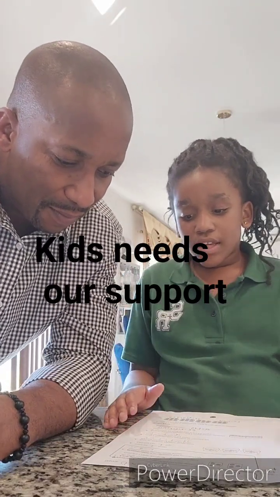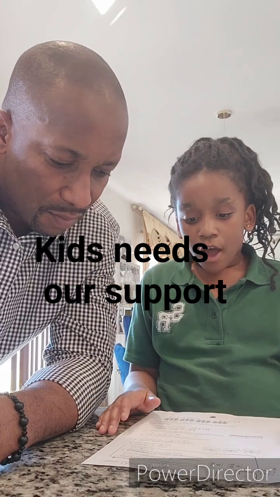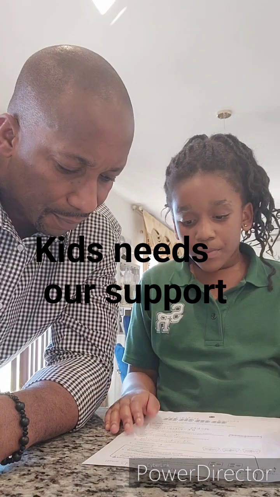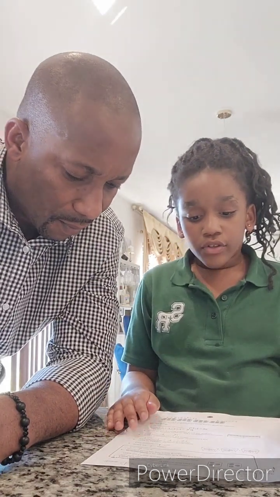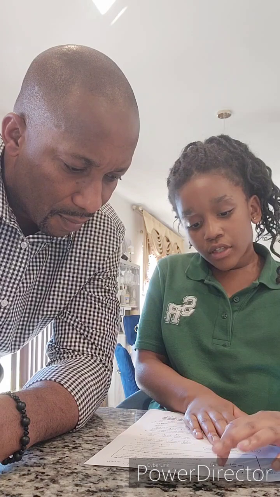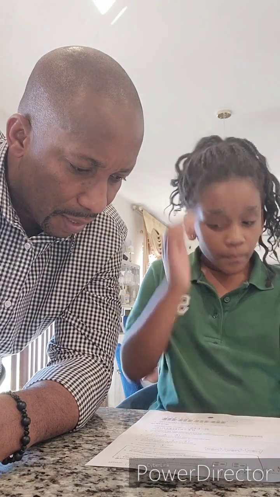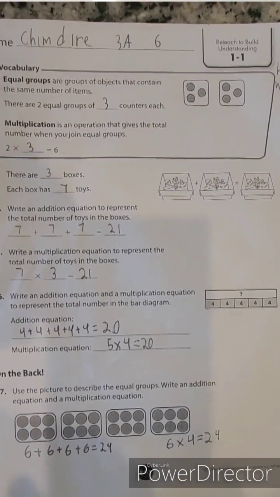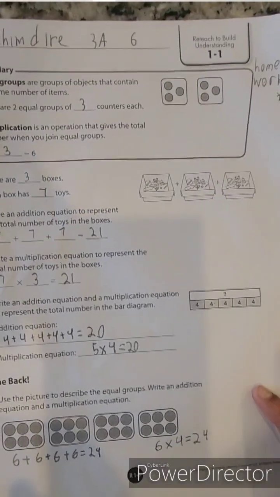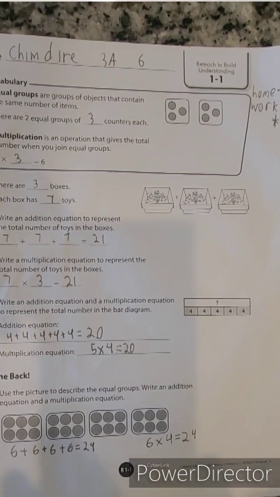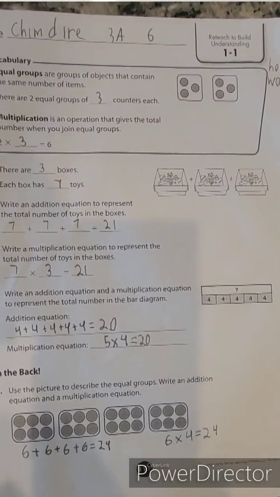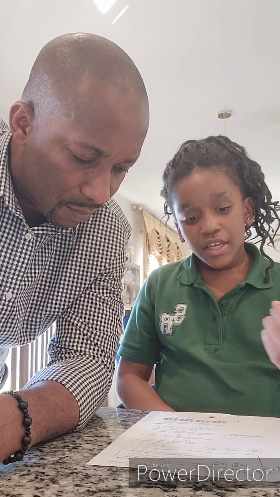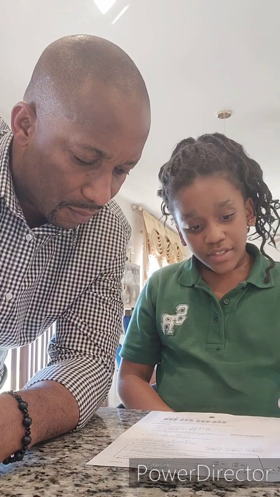Okay. There are two equal groups. Equal groups are groups of objects that contain the same number of items. There are two equal groups of 3 counters each because it has the 3 dots that represent 3 counters. Multiplication is an operation that gives you the total number when you join equal groups. So I think it's 2 times 3 equals 6, because if you did 2, 4, 6, that would equal 6, and then 3, 6, and then 3, 4, 5, 6.